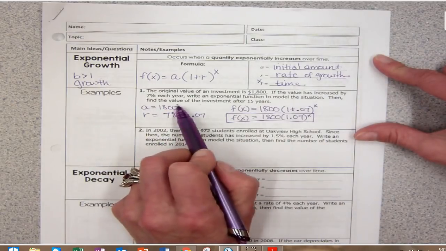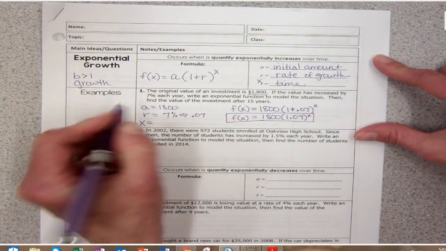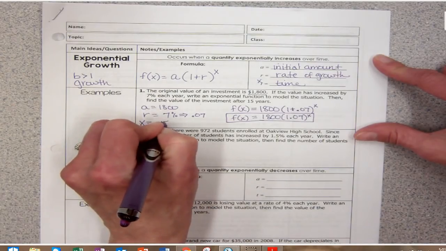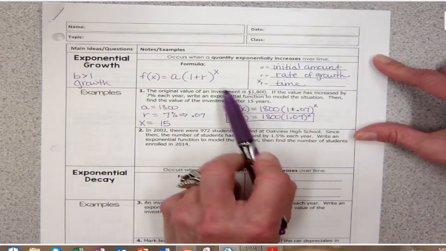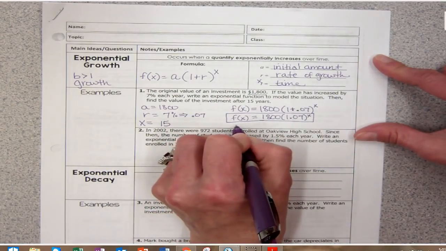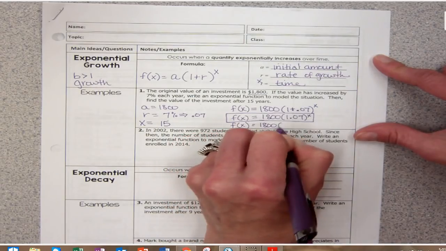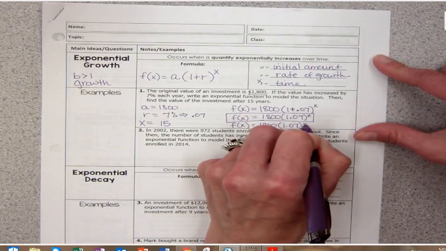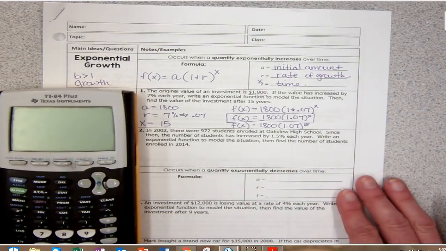Then if you're finding the value of the investment after 15 years, the amount of time that goes by is going to be 15. This can be either x or t right here. So if you calculate f of x equals 1,800 times 1.07 to the 15th power, you just plug that into your calculator. Is this going to work? Nope.